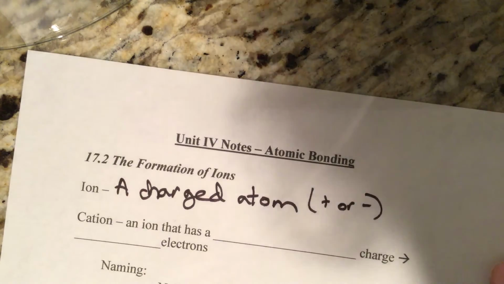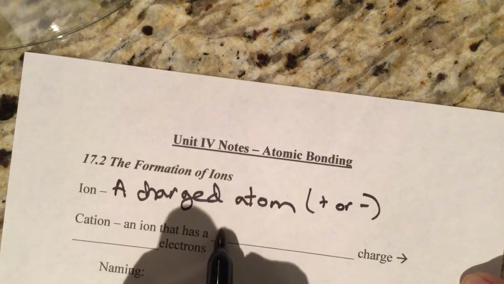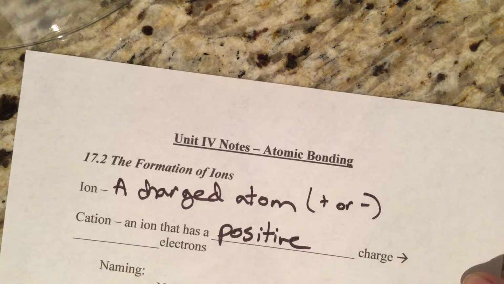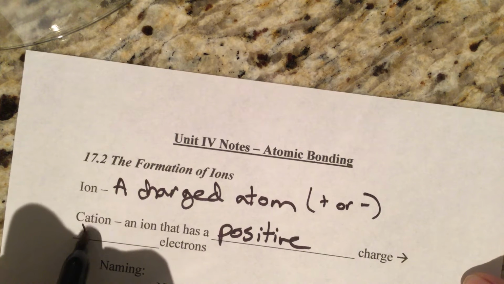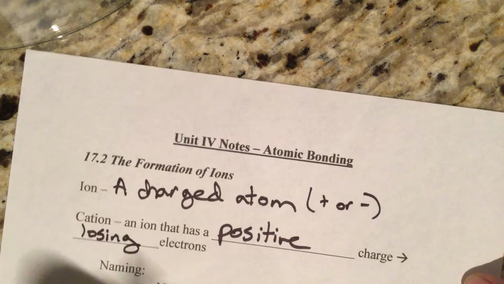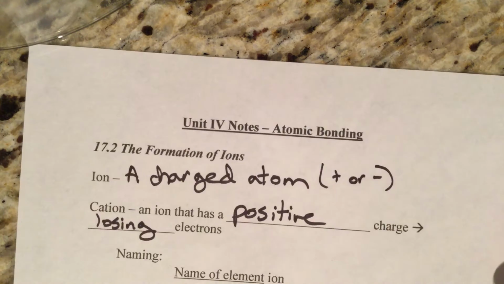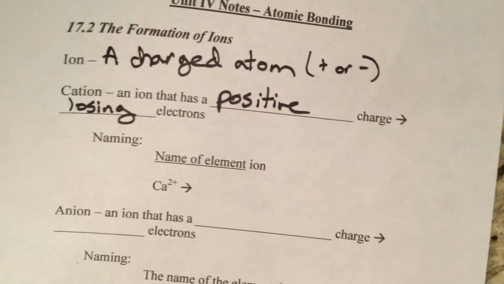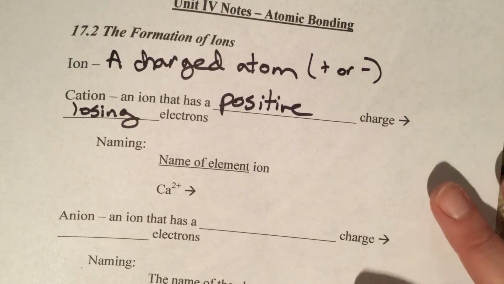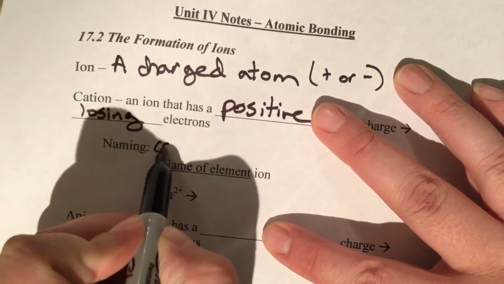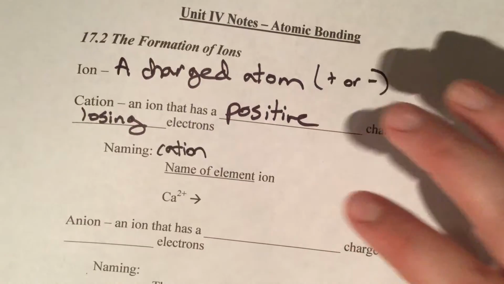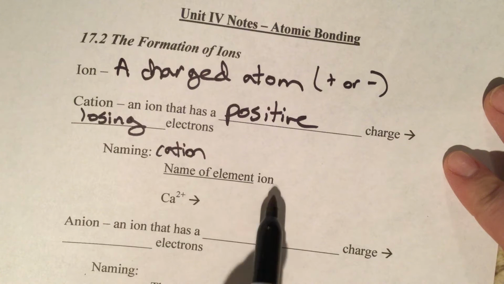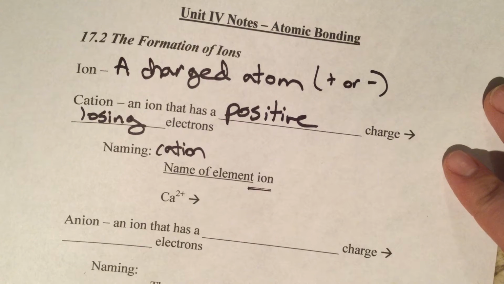Next, a cation is an ion that has a positive charge, which is created by losing electrons, okay? All right, naming the actual cation. This is the naming rule for cations, and it's super simple. All you do is take the name of the element, and then you just tack on the word ion onto it.